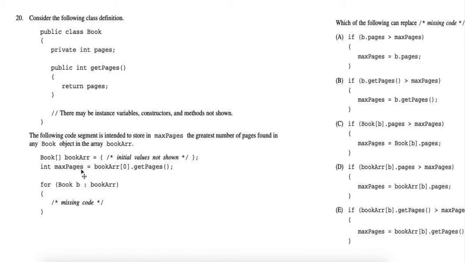In a different class, we have this array of books called bookR, and we have this int called maxPages, which is intended to keep track of the number of pages in the book with the most pages.